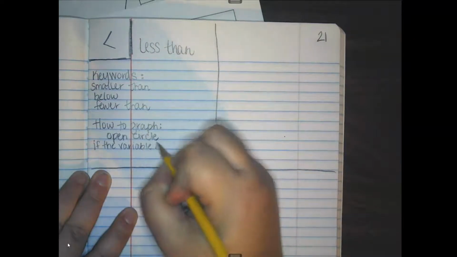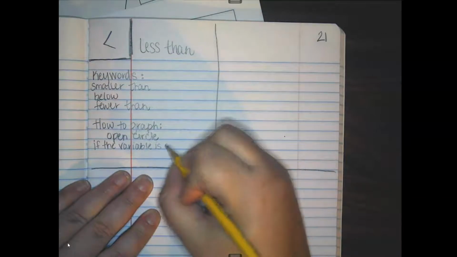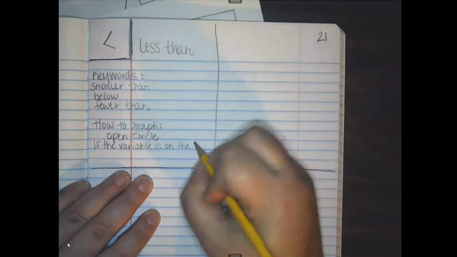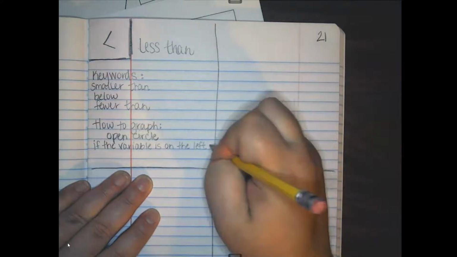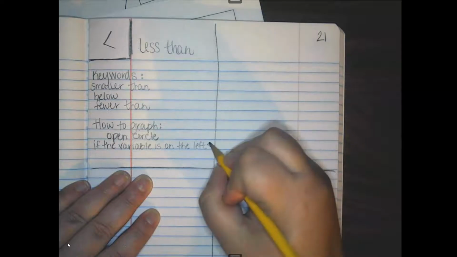Open circle. If the variable is on the left, our arrow is going to go that way. Oops, sorry, that's horribly drawn.